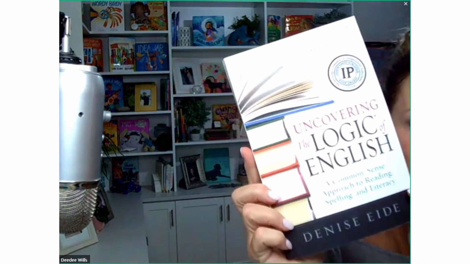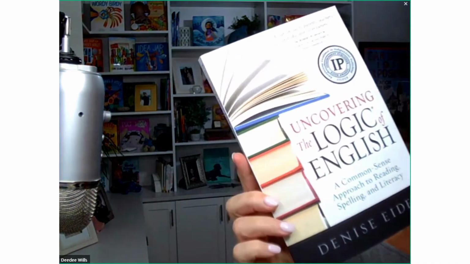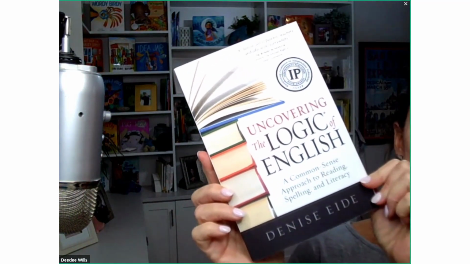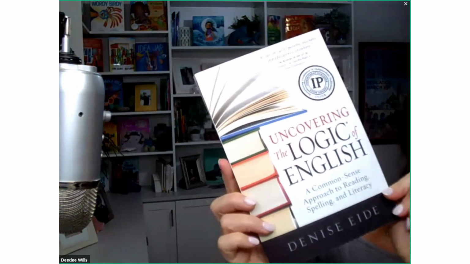Can you hold up the book one more time and say the title, please? Yeah, it's called Uncovering the Logic of English. So this is a great book. Oh, can you see it? I'm getting a glare. But this is a great book that's going to talk about some of the rules in English. This is one of my favorite books.